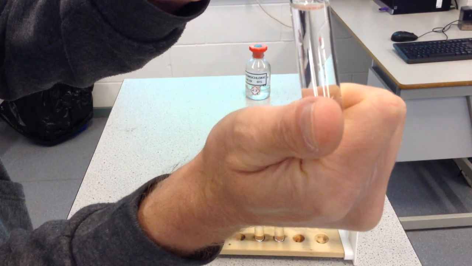So what am I looking for? I'm looking for any signs of a reaction. Is there a colour change? Are there any gas bubbles? Looking to see, is there any heat coming off? Nope, nothing much seems to be happening there with copper.